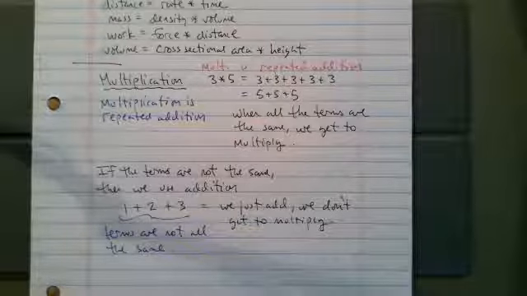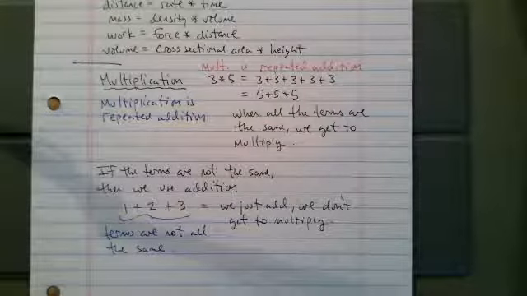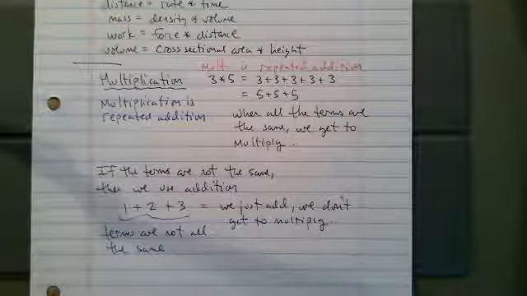Part 1, integration is multiplication, but one of the factors is variable. Part 2, integration is addition.